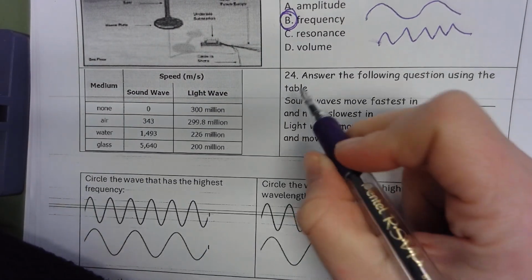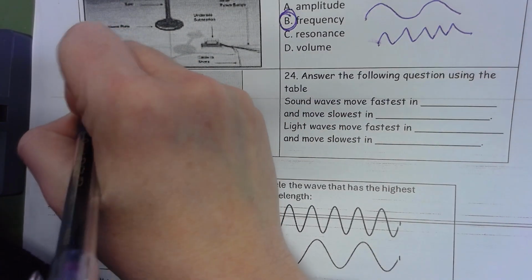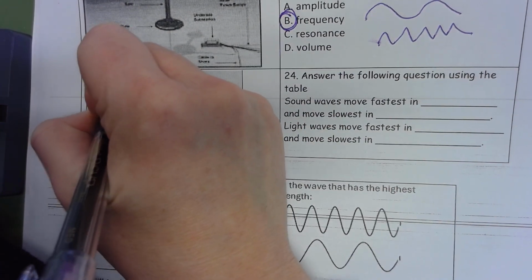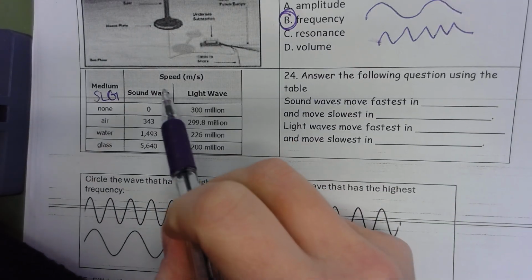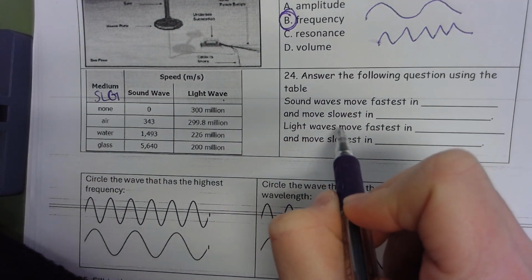Answer the following question using the table. Our table is here. We have a medium, which is going to be a solid, a liquid, or a gas. Possibly nothing. A type of wave, a sound wave, and a light wave. And we should be able to answer questions.